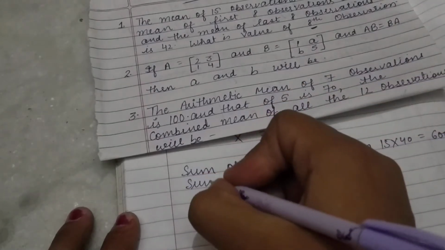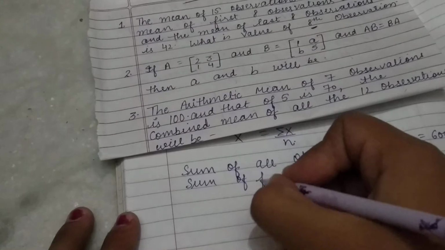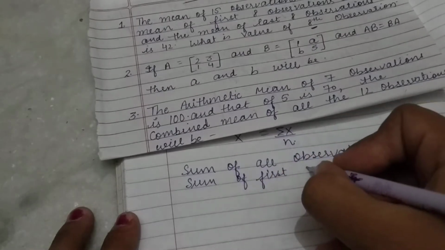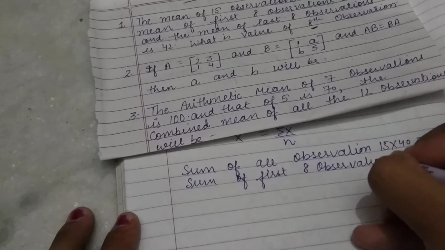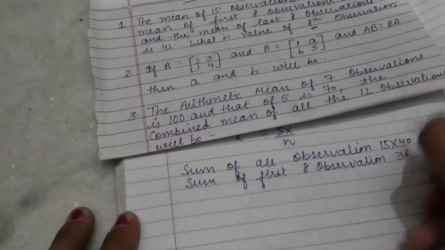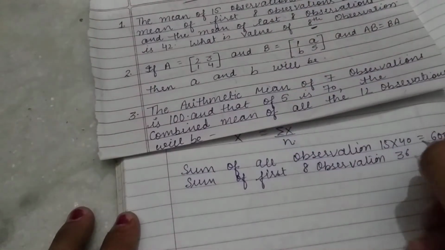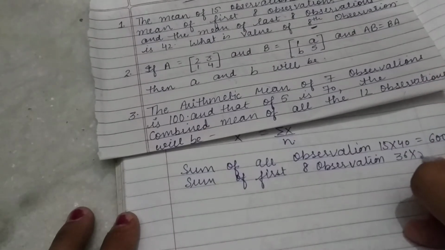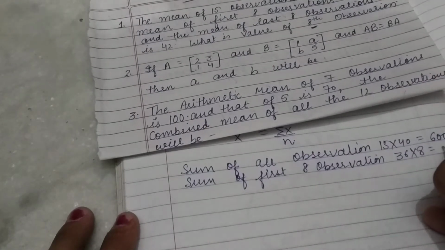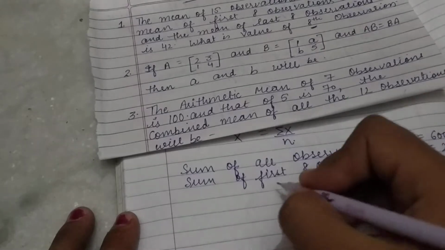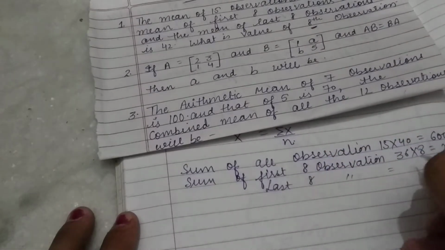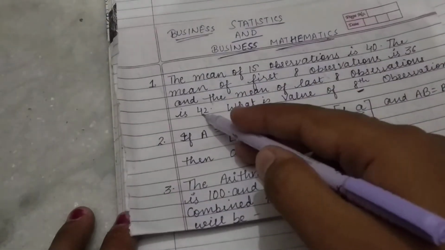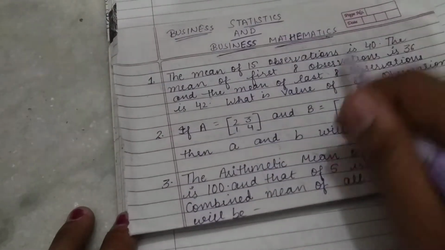And the sum of the first 8 observations will be 36 into 8, which is equal to 288. Now for the last 8 observations, this is 42 into 8.